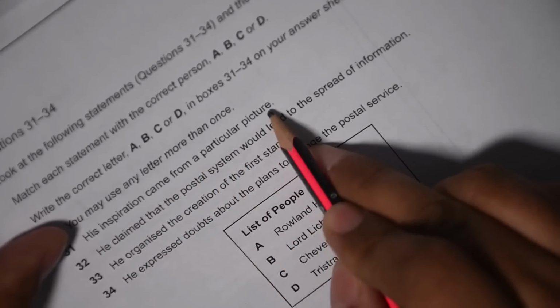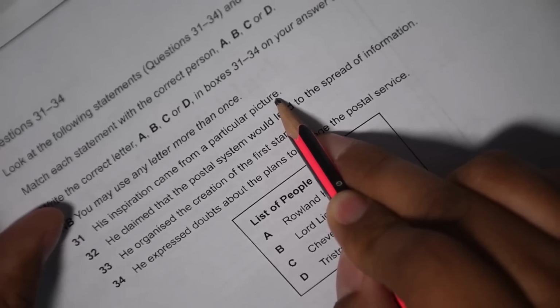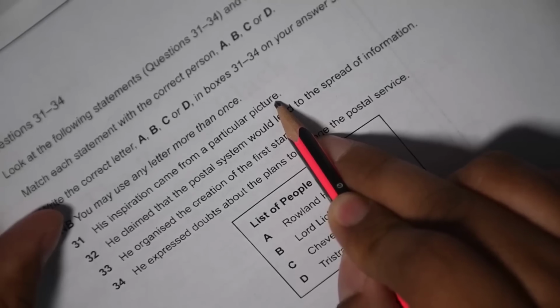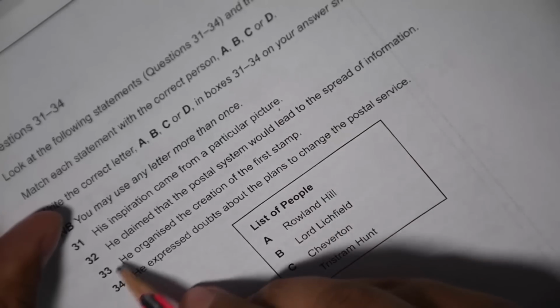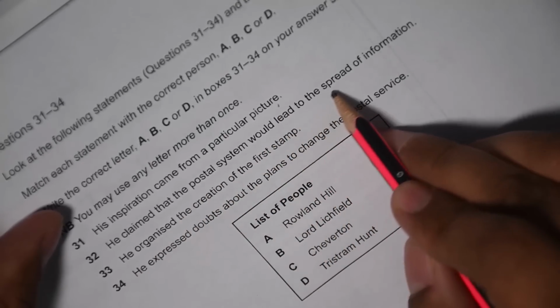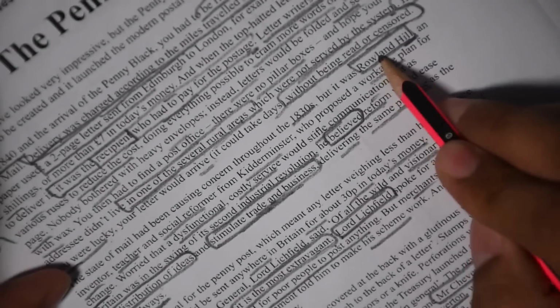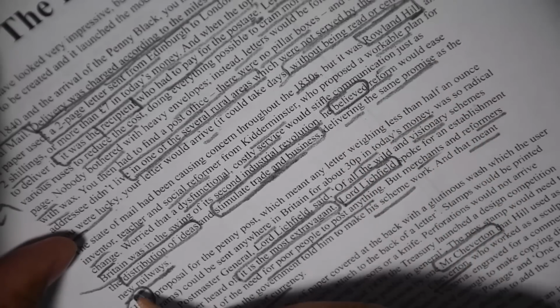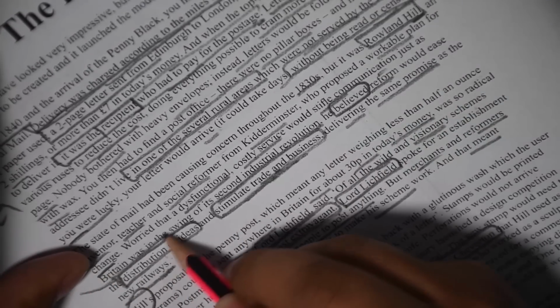So question 31: his inspiration came from a particular picture. So far there is no mention of any picture over here, right? If we just read a little about him, then he claimed that the postal system would lead the spread of information. Yes, there is one point we read about Rowland Hill, when he believed reform would ease the distribution of ideas and stimulate distribution of ideas.